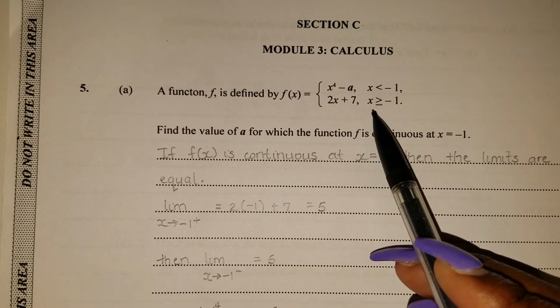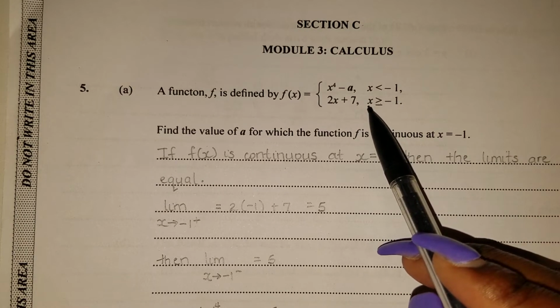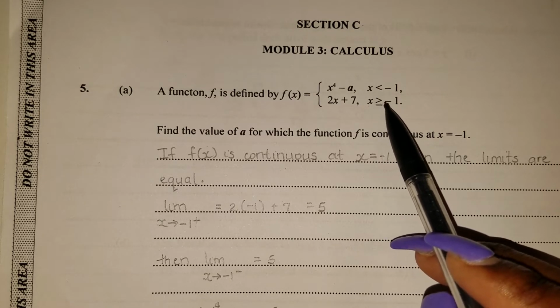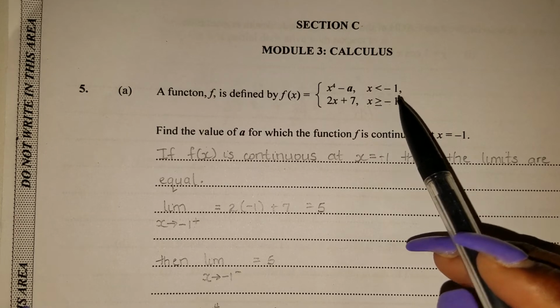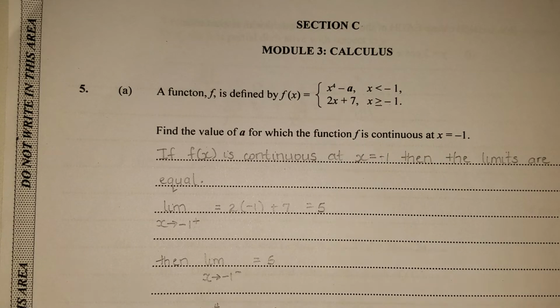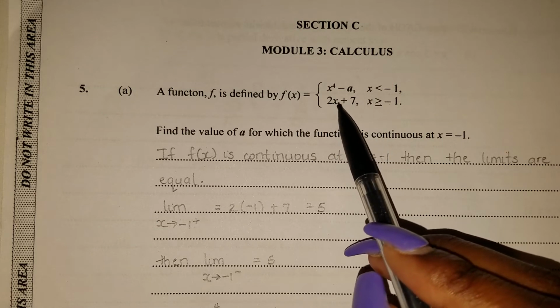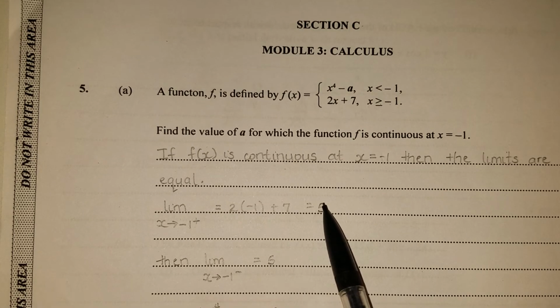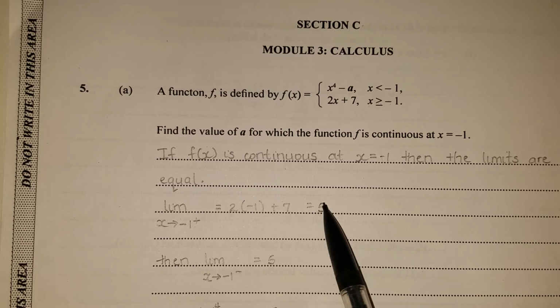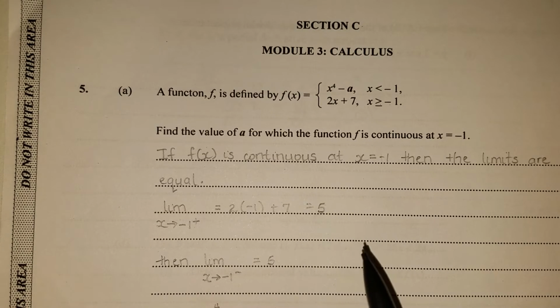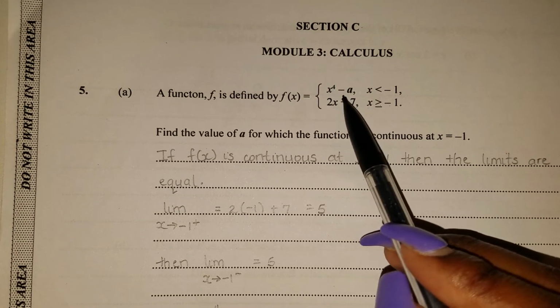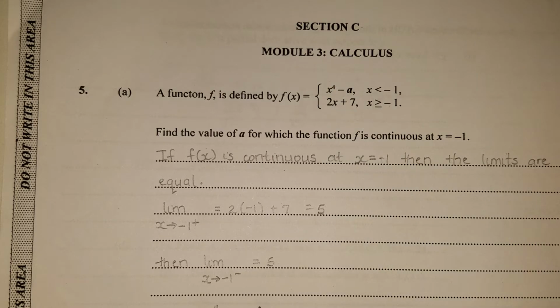Now, here we have the domain for when x is greater than or equal to -1. So this right limit can be found. So if I go ahead and find the right hand limit by plugging -1 in place of the x, I get that to be 5. Once again, if the limit exists, then both the left and the right are the same. So if this right limit is 5, then the left limit is also 5. So all we have to simply do is equate this domain for the left limit to 5.